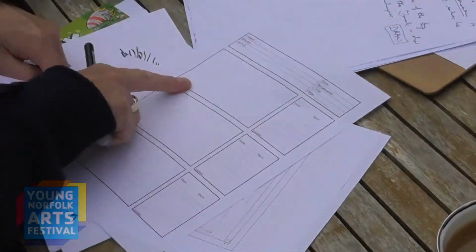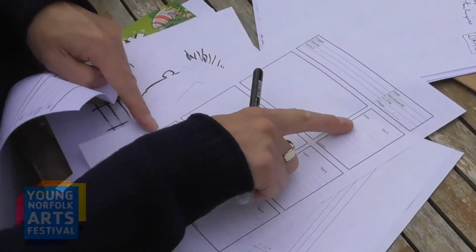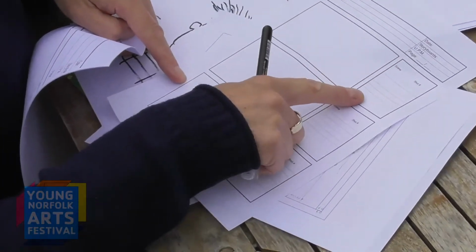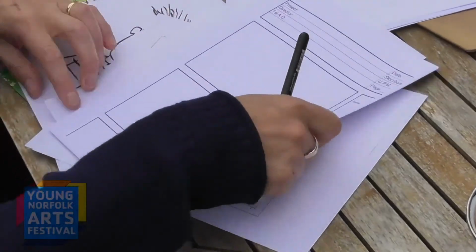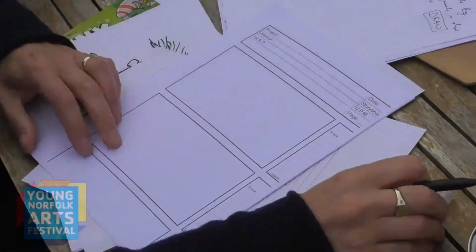So here we go. Now we've got some storyboards that you can download after you've watched the film. These are the usual kind of storyboards they have. As you'll see, you have an area that you can draw, and then here you write maybe a little bit of information about it. You may even put some dialogue in there. Okay, and here are a few types of shots that you can use.